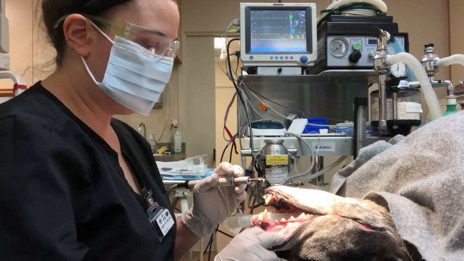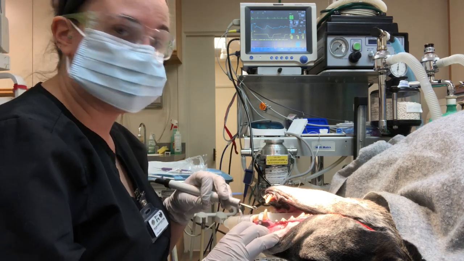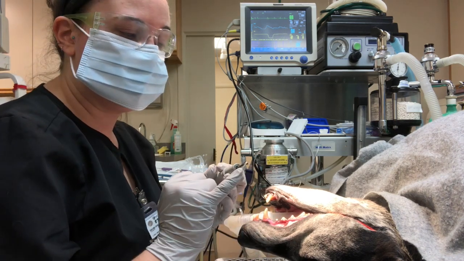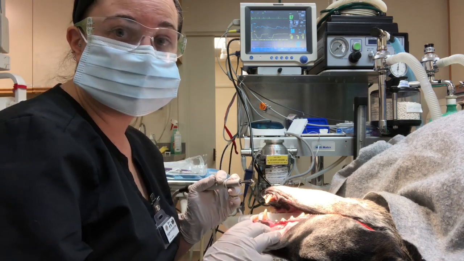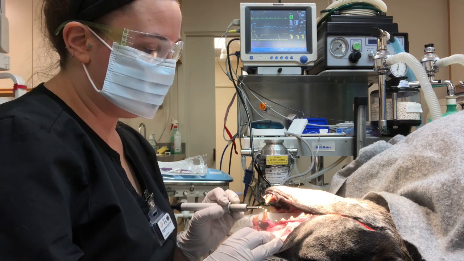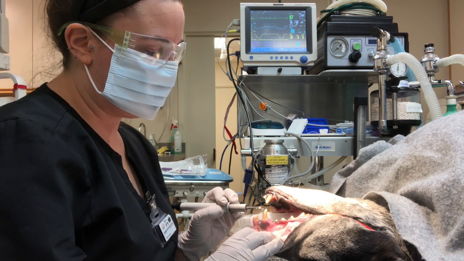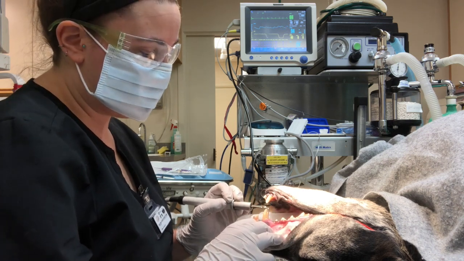When we do ultrasonic scaling, we want our scaler to be parallel to the tooth. We don't want to go at a 90-degree angle because the heat of our scaler can cause enamel defects and defects to the pulp chamber. So we want to go on the side, and we want to use the least amount of vibration from the scaler possible to get the calculus off.